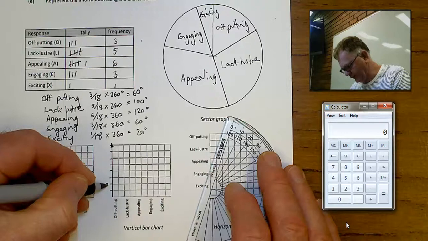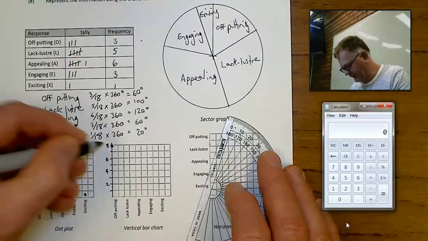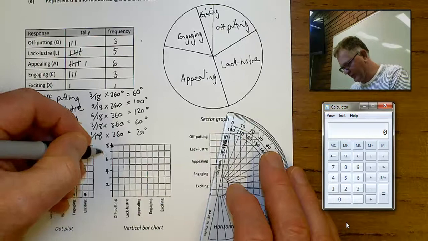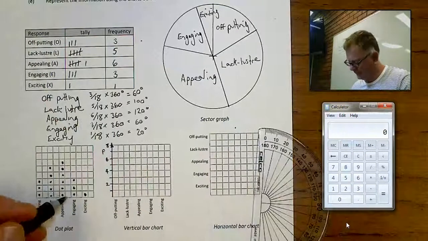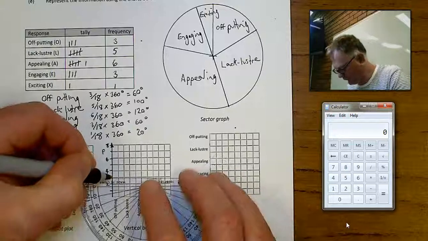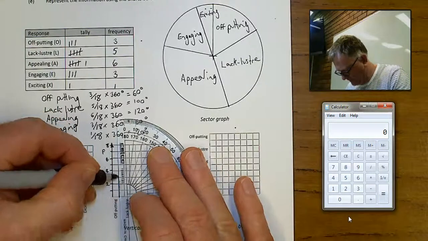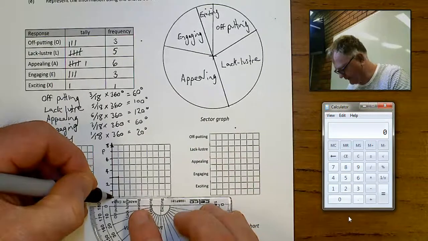I'll just make each square equal to 2, 4, 6, 8, that goes up to. These are called the frequencies. So there were 3 people that thought it was off-putting. I'll just draw a little column.